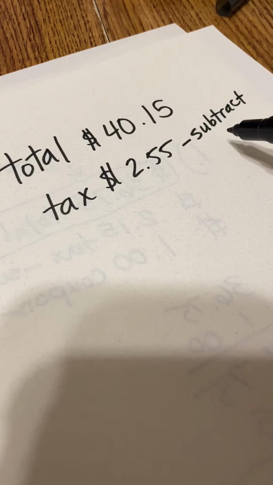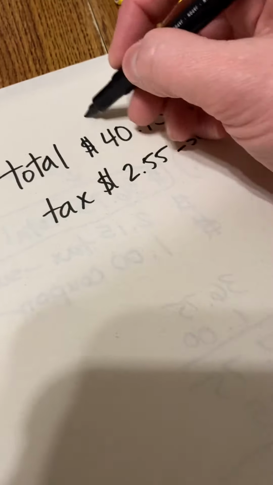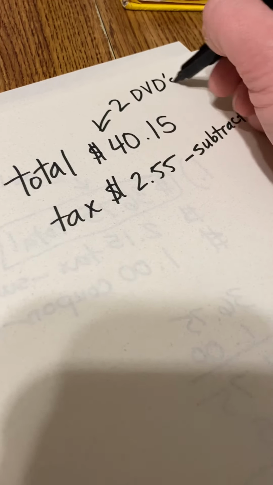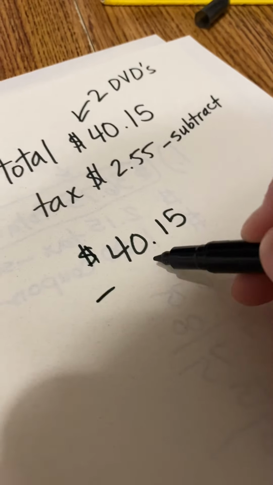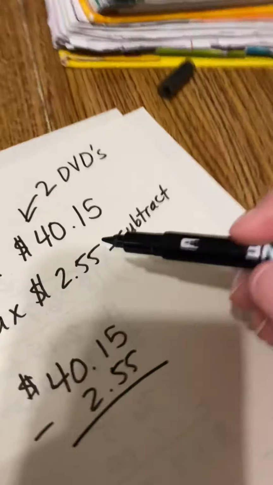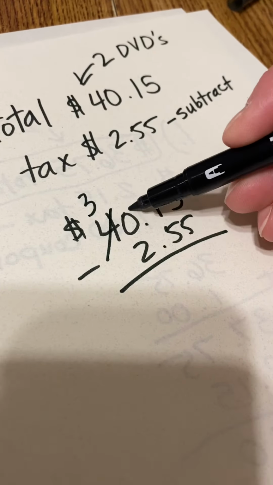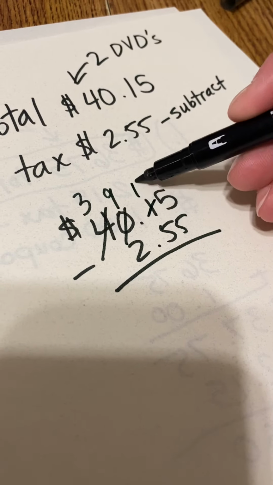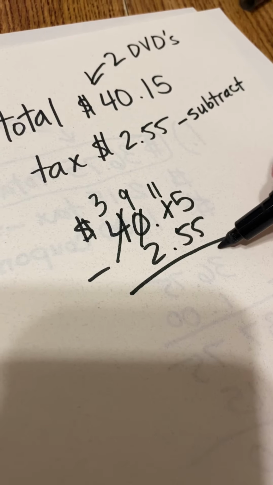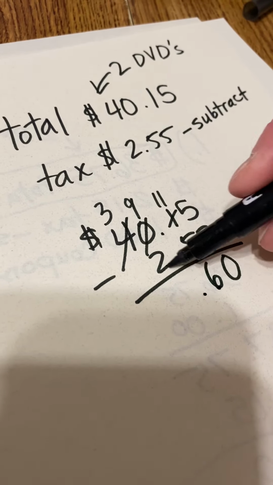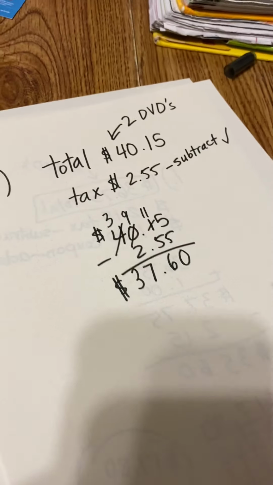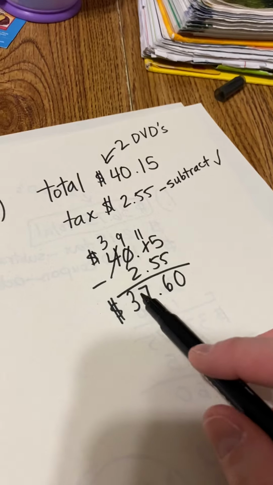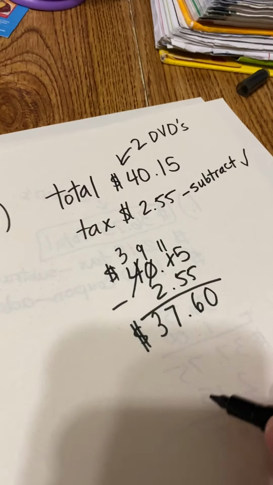Okay, so here we go. So you're taking the total, you're subtracting the extra, and then it's still 2 DVDs. And they still want to know how much one was. So let's take our $40.15. Subtract the $2.55. Oh, now I have to borrow 3, 9, and 11. 0, 11 minus 5 is 6. 9 minus 2 is 7, 3. Okay, so I did my tax, and now I need to figure out how much one DVD costs. So you take the total after subtracting the tax, and I'm going to divide it by 2.